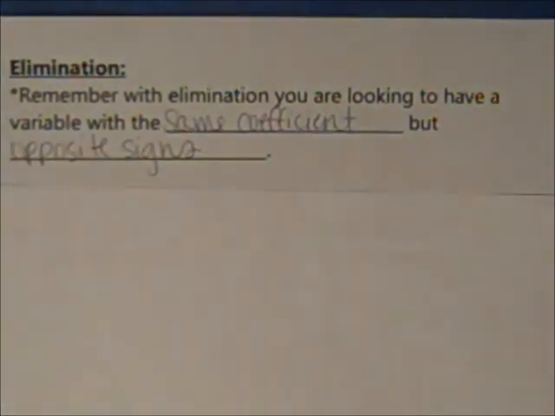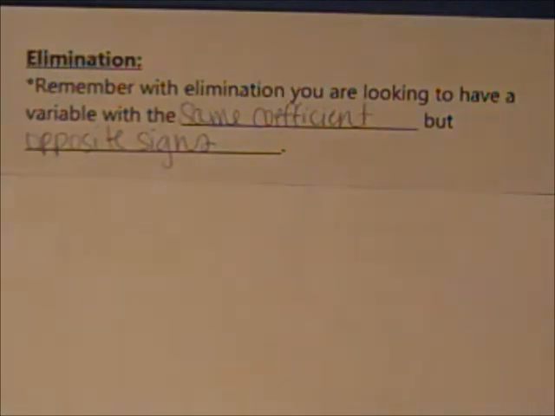Okay, last one is elimination. Elimination, you are looking to have the same coefficient but an opposite sign. That way when you add the two equations together, that one variable with the same coefficient and the opposite sign, they'll cancel each other out. Now sometimes you'll be given a gift and this will already be in the same coefficient opposite sign. Most of the time it won't, so you will have to multiply one or both equations by something to force it to have same coefficient opposite signs.